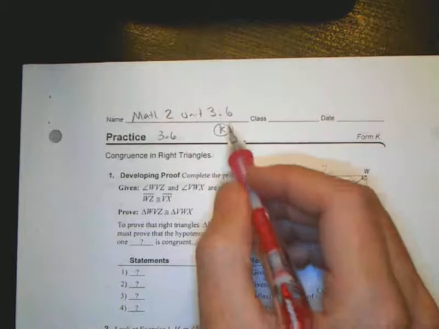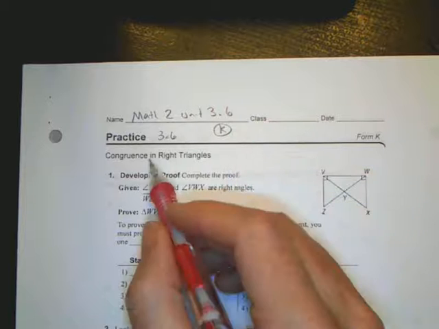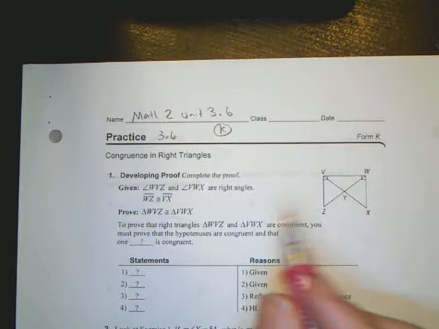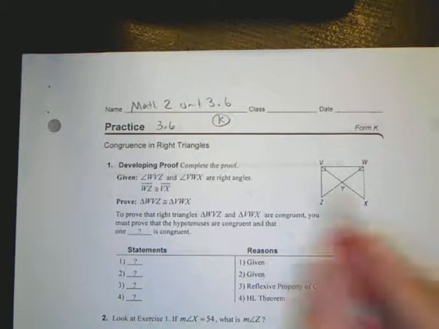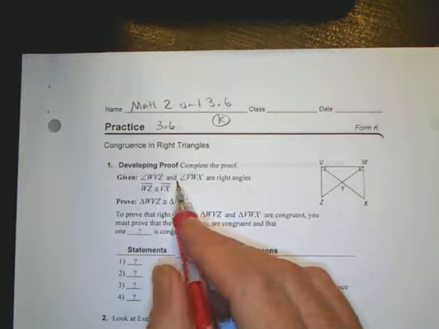All right, this is Math 2, Unit 3.6, Worksheet K. We're looking at congruence in right triangles. All right, working on some proofs here. First of all, I have a couple given statements. I'm going to go ahead and copy down what they gave me.